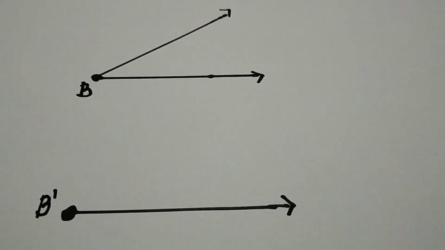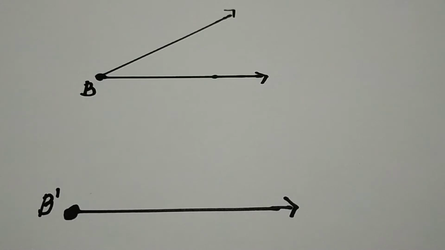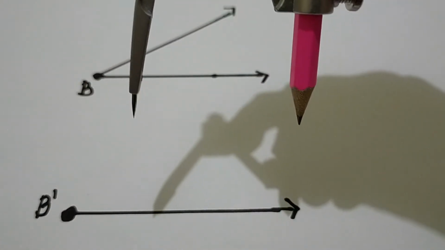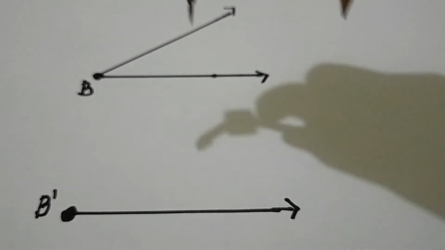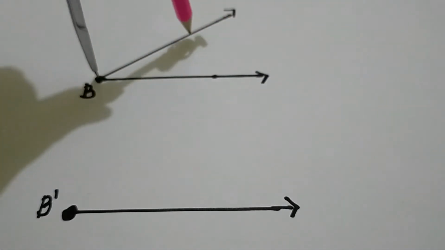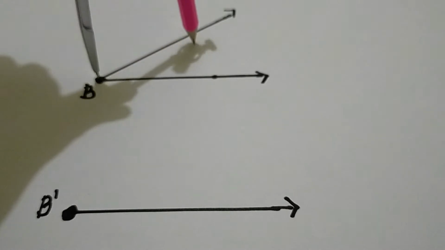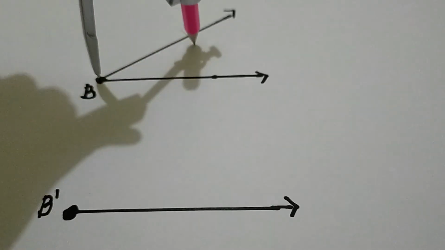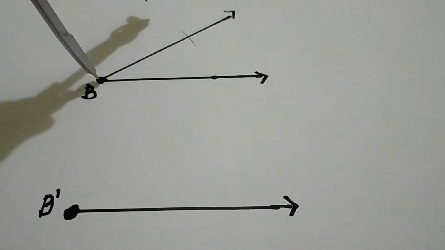So for step 1, draw an arbitrary arc with center B of the given angle. Then with the same compass setting, redraw the arc with center B. All you have to do is open your compass with just an exact amount, put it on the original angle, and draw an arbitrary arc. I hope that you could see the mark that I have done with the first angle.